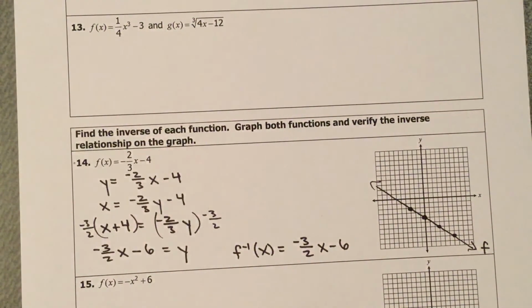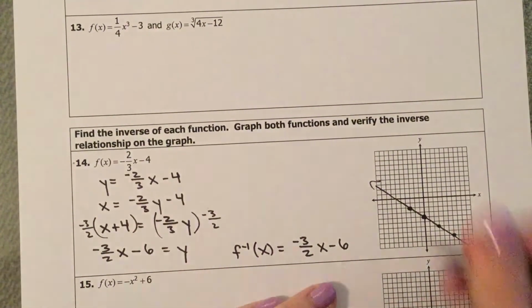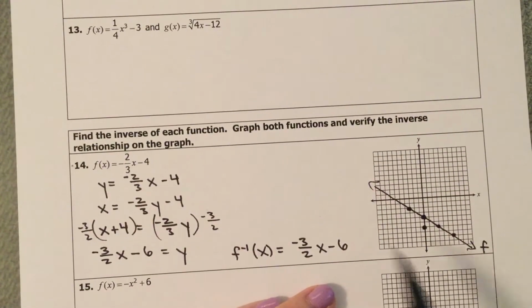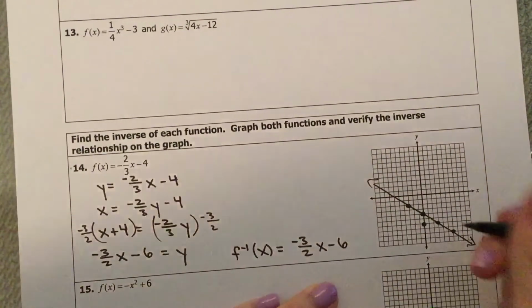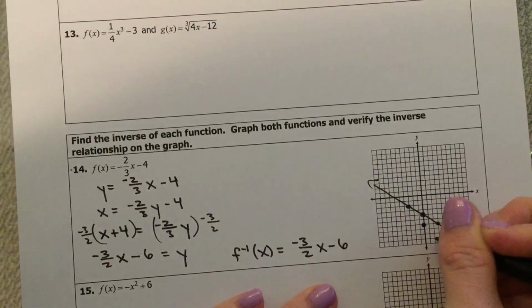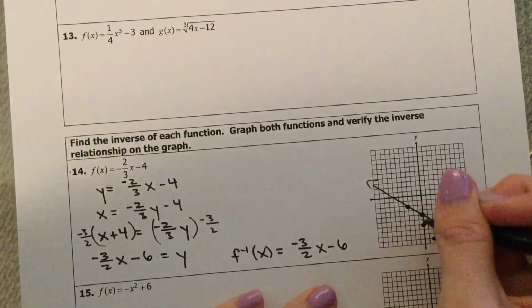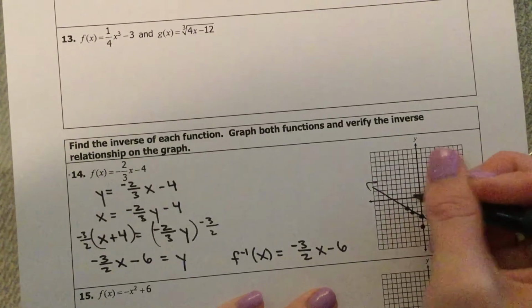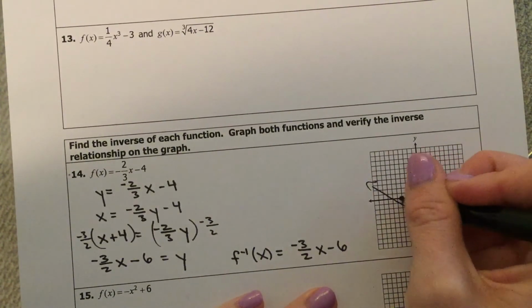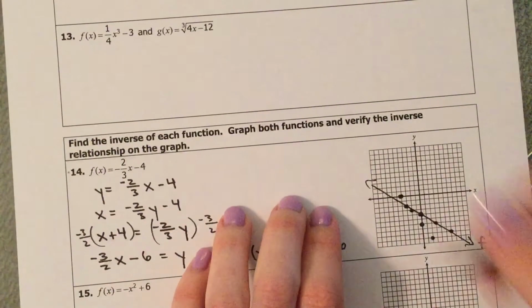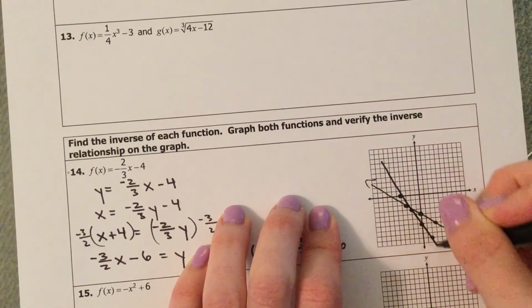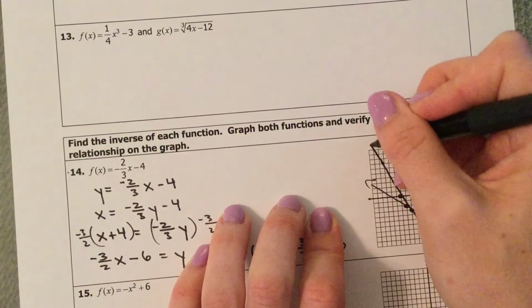And then we can do this with the inverse. So negative 6. And then this slope is negative 3/2. Okay, so we can go down 3 to the right 2. Can't go any further this way, so I'll go in the opposite direction. So up 3 to the left 2, up 3 to the left 2. All right, so these points right here are for my inverse function.